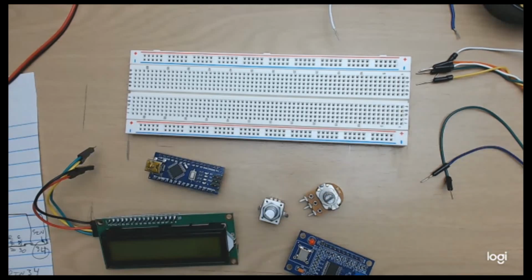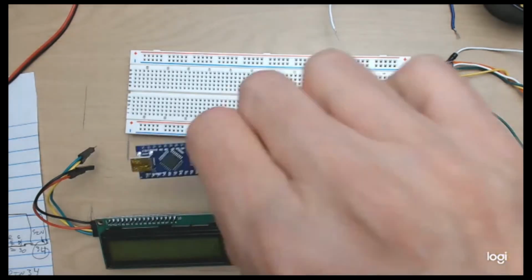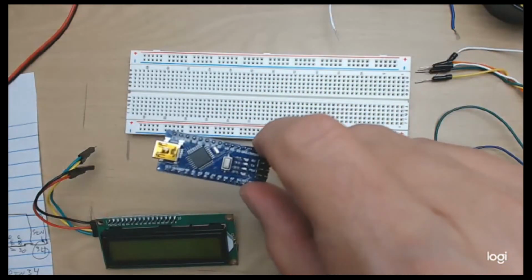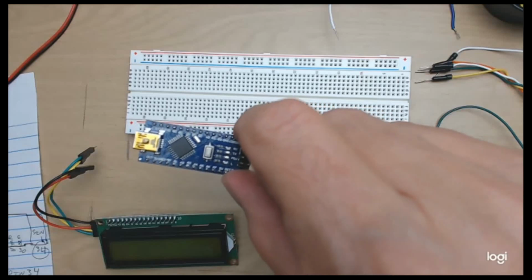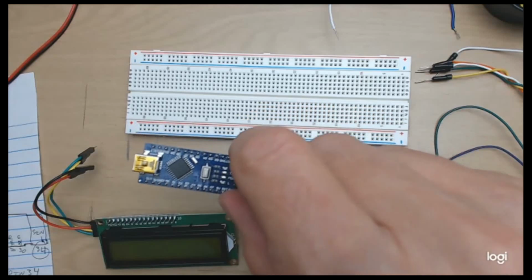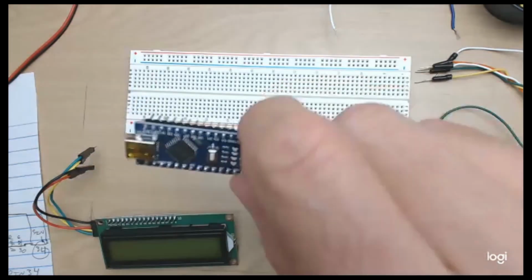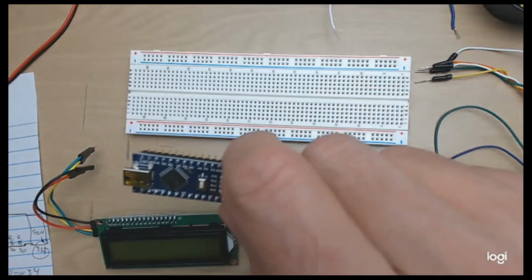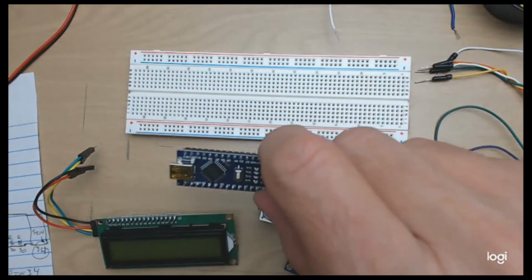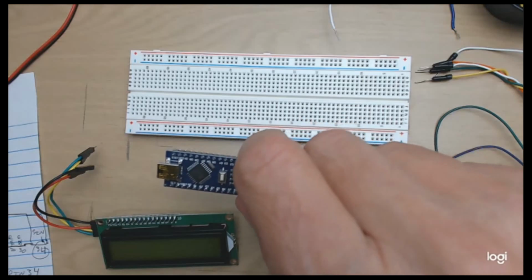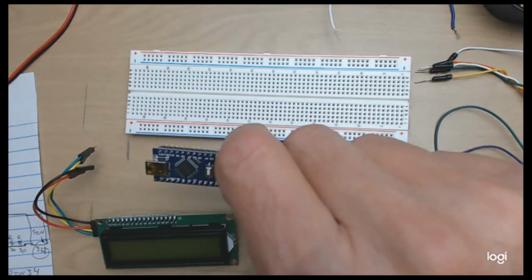Okay, you can see the components that make up the signal generator. This is an Arduino Nano. The Arduino Nano is a microcontroller. It's an ATmega328. It's 8-bit, 16 megahertz.